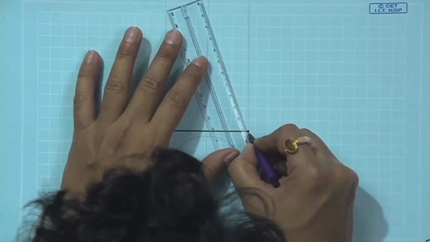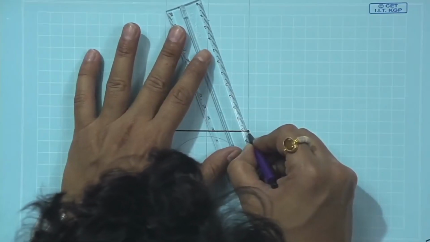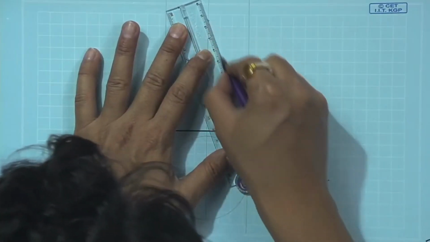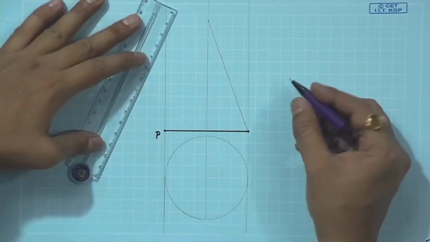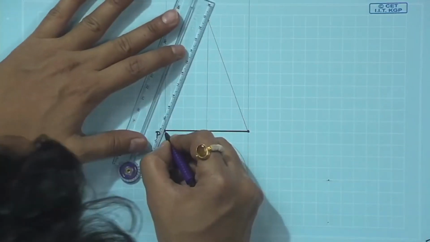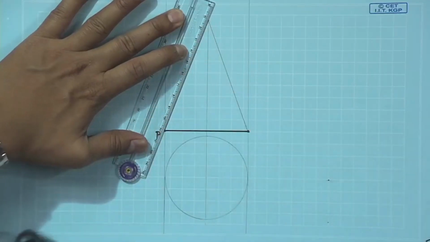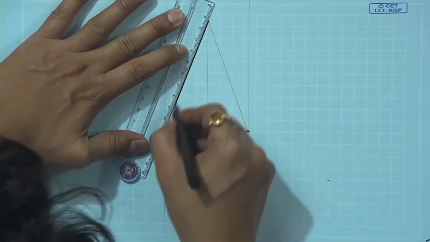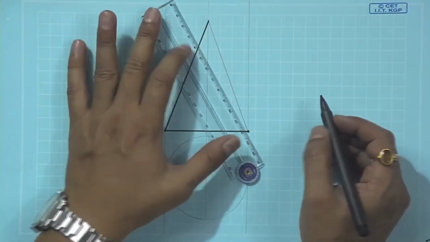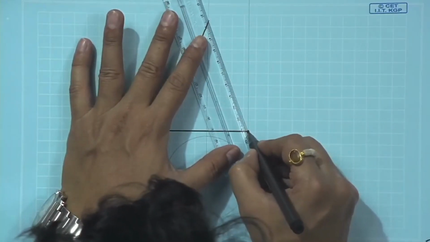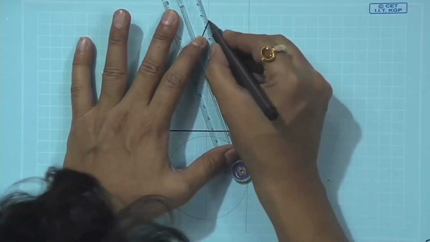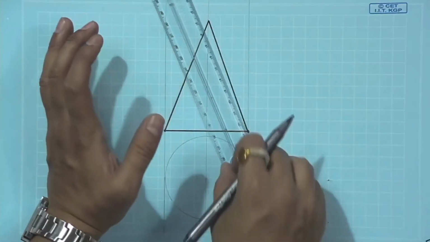Join these endpoints to construct one of the views of a cone, which looks like a triangle.